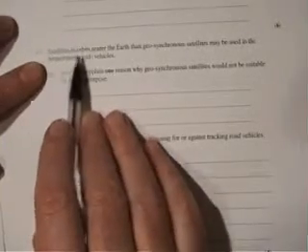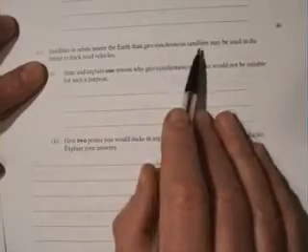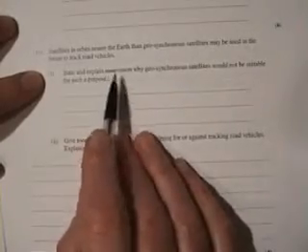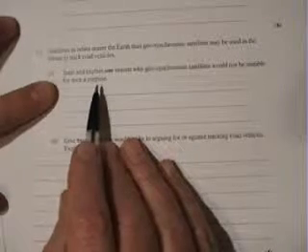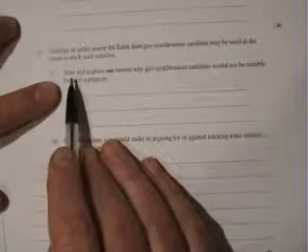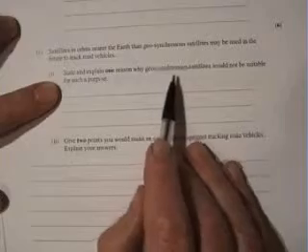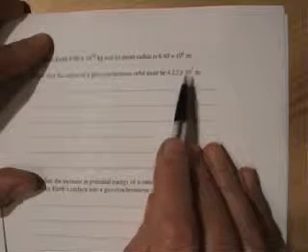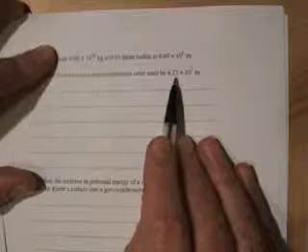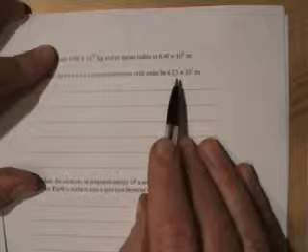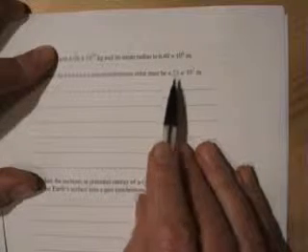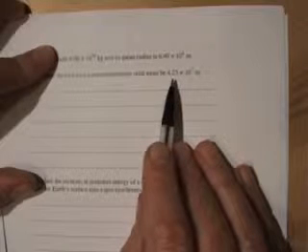So for part C, it says that satellites in orbit nearer to the Earth than geosynchronous satellites may be used in the future to track road vehicles. State and explain one reason why geosynchronous satellites would not be suitable for such a purpose. Well, the important thing about this is if you're trying to track an individual road vehicle, you've got to remember that a geosynchronous satellite, 4.23 times 10 to the 7 metres, 42,000 kilometres away, would you be able to get a signal from 42,000 kilometres away that could pick out individual cars?